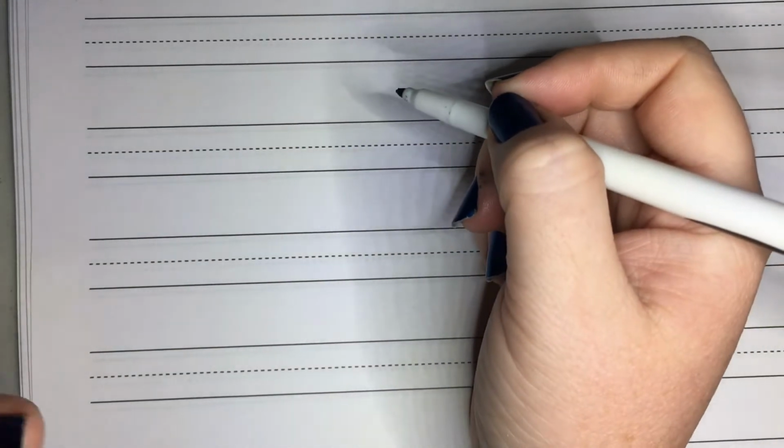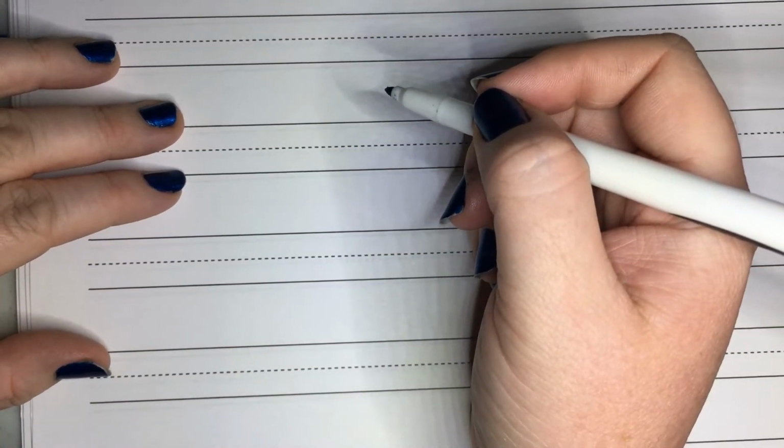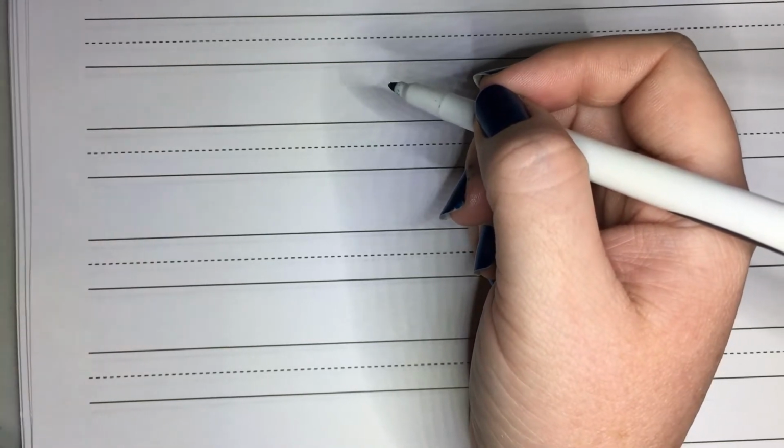Welcome to lesson 6 of our cursive lessons. Today we are going to start our uppercase letters with A, O, D, and C, E, Q today.